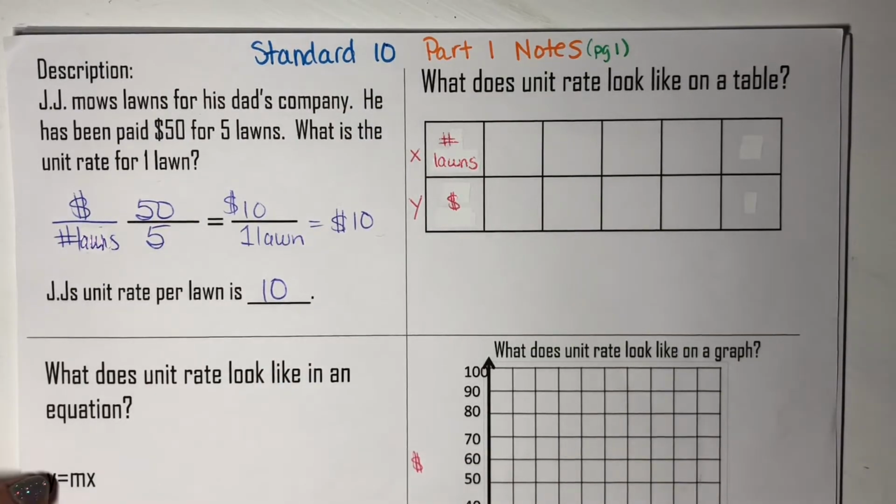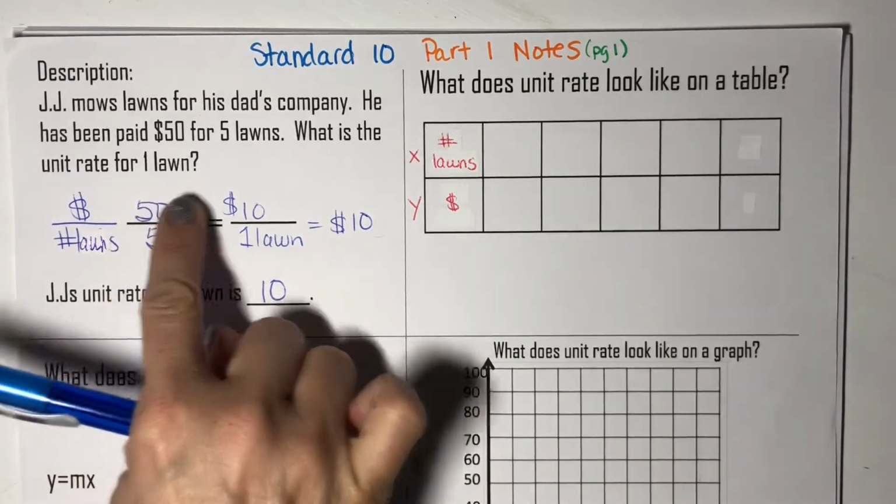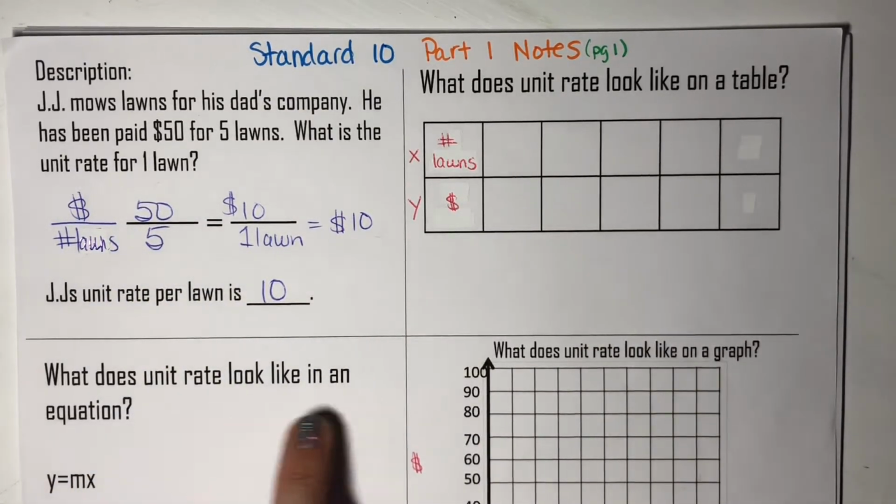So let's see what that looks like over here in the table, because we're going to make a big connection between the description, the table, the equation, and the graph. That is what this whole next couple lessons are going to be about.